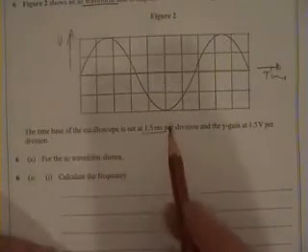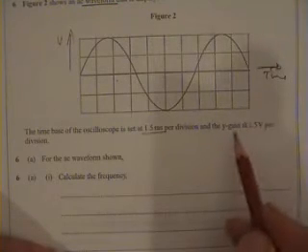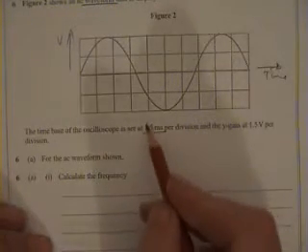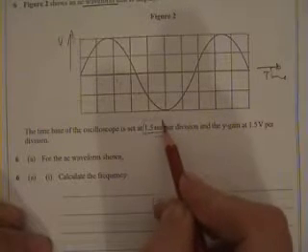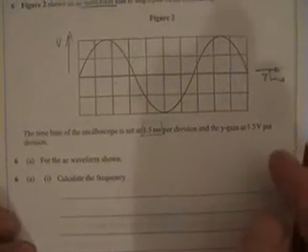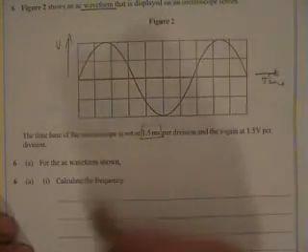It tells us that the time base of the oscilloscope is set to 1.5 milliseconds per division, and the Y gain is 1.5 volts per division. I must say that 1.5 milliseconds seems a bit contrived, because I don't think I've ever seen an oscilloscope with a setting like that. But let's not worry about that, let's just get on with answering the question. So, calculate the frequency.